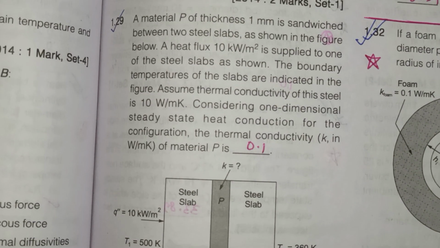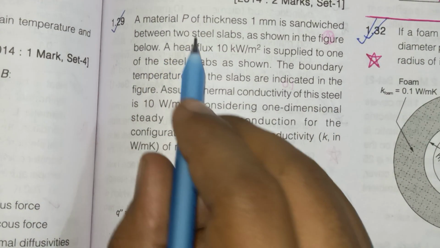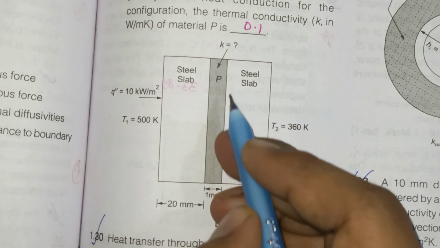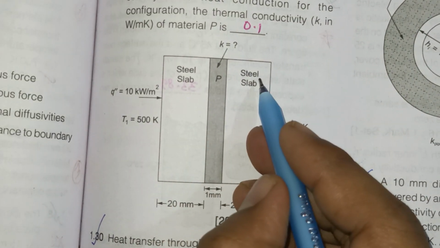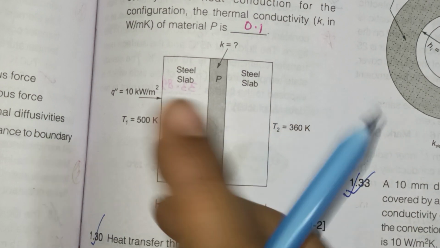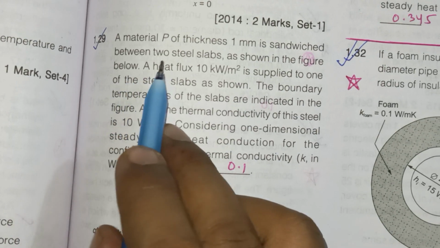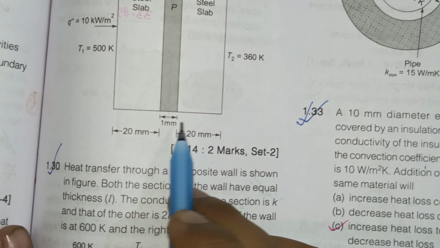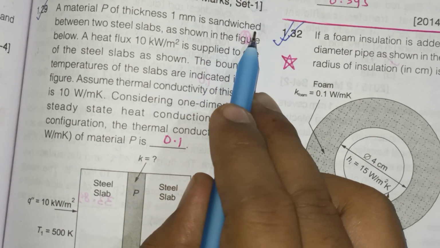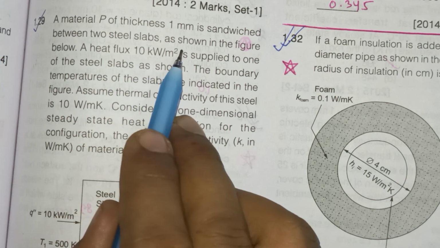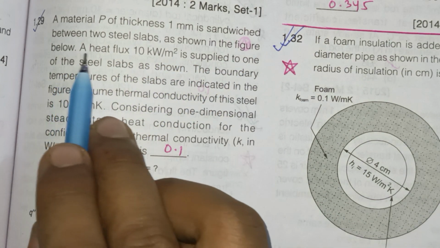Question number 29: a material P of thickness 1 millimeter, sandwiched between two steel slabs as shown in the figure below.